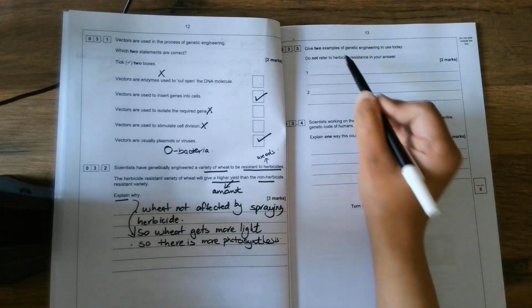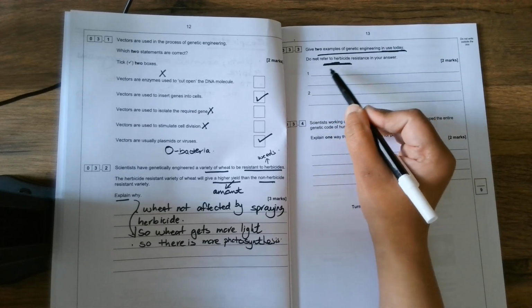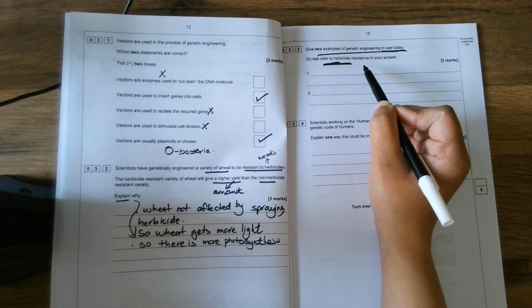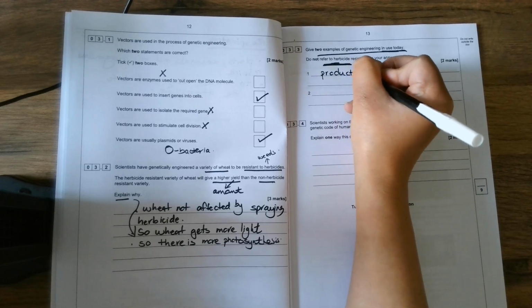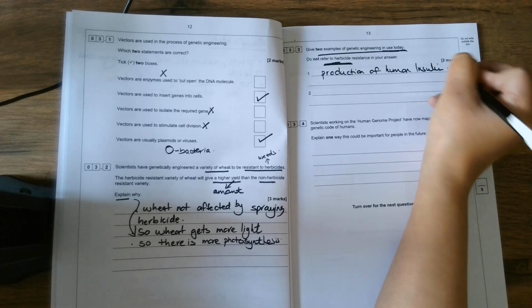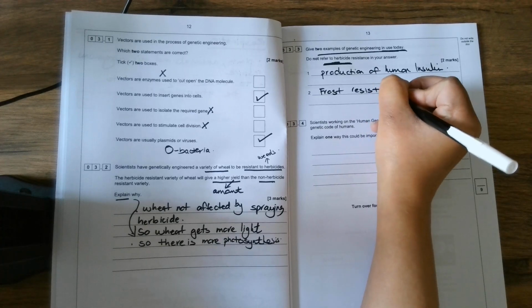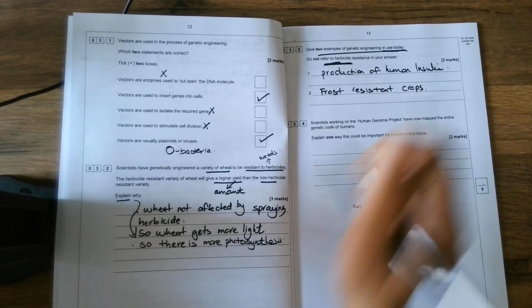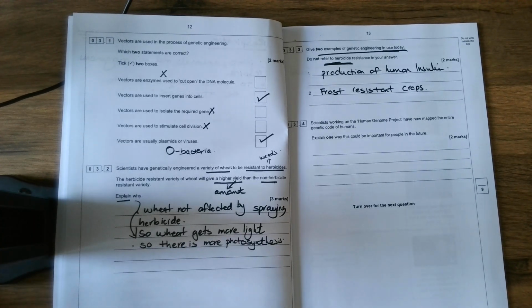Give two examples of genetic engineering in use today. Do not refer to the example that's already been given, which is herbicide resistance. So here we remember one of the things on the spec is production of human insulin, and then you can say frost resistant crops. So normally plants get damaged when it's really frosty. So if you've got frost resistant crops, they can grow and not be impacted by the frost.